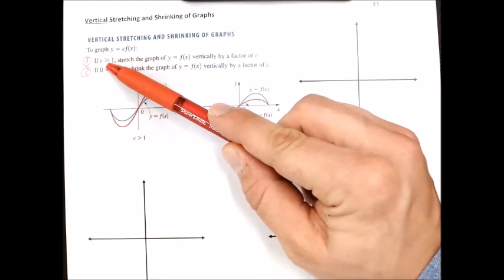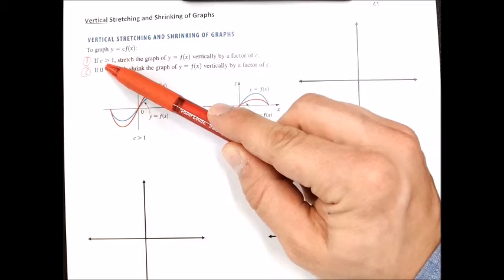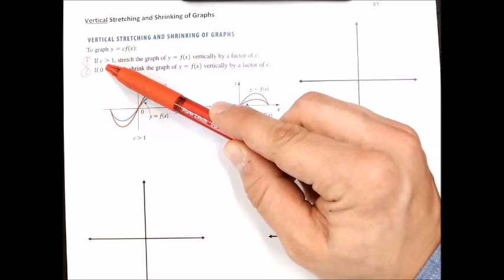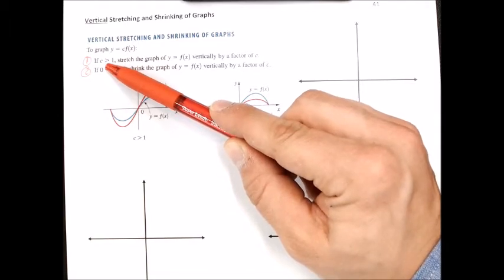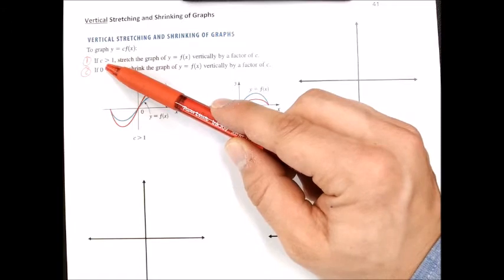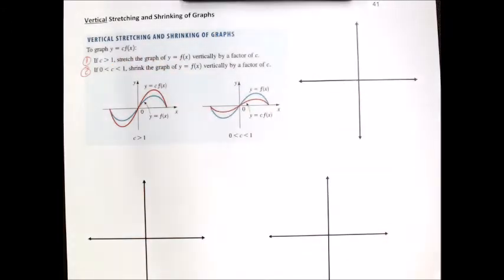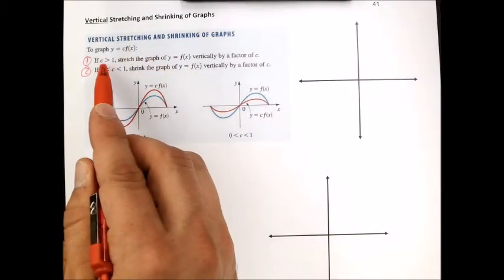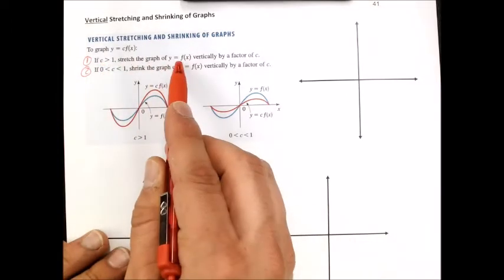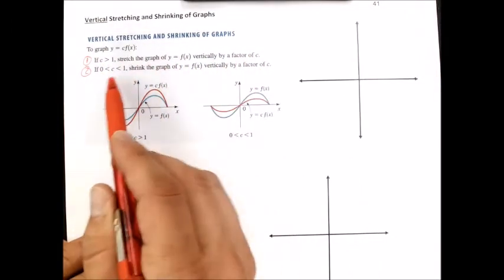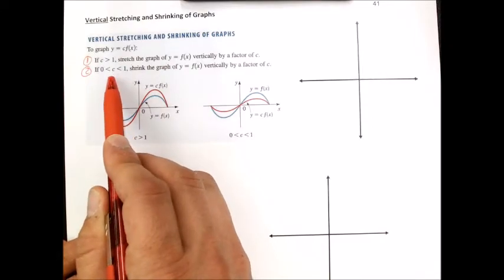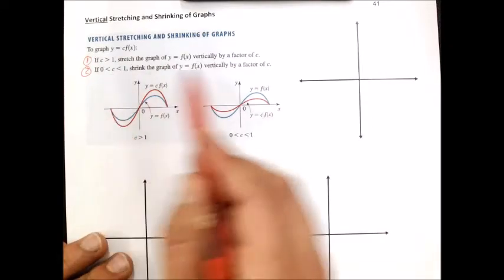If that number you're multiplying by is bigger than 1, right? It's like you're taking all the y values and you're multiplying it by something bigger than 1. And so that's going to move up or down every y value. It's going to stretch it vertically. So if the number you multiply by is bigger than 1, it stretches the graph vertically by a factor of c. And if the number that you're multiplying by is between 0 and 1, it shrinks it.